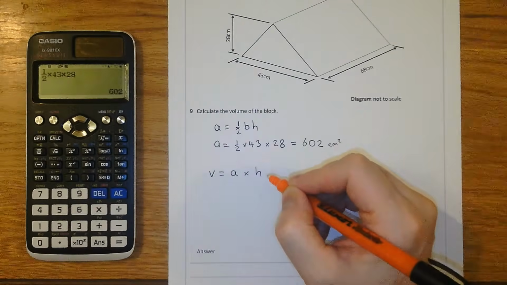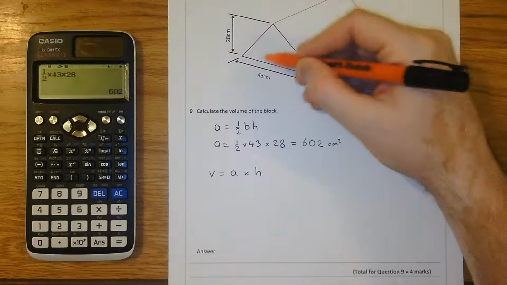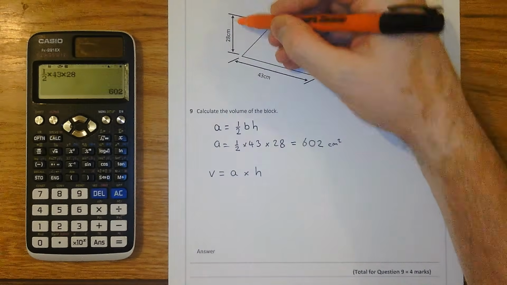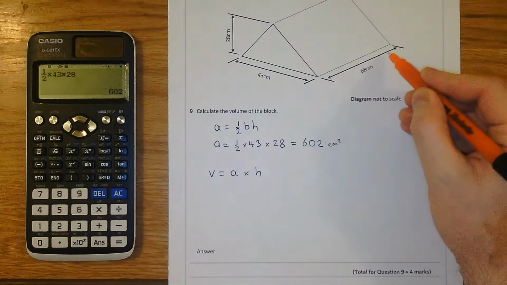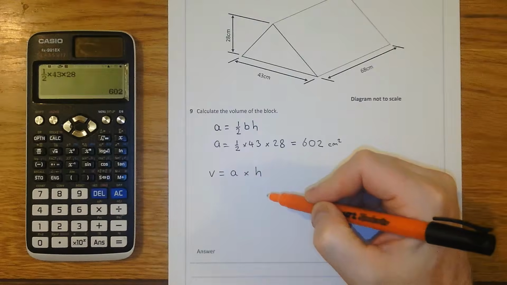Now, it's easy to get confused. The height of the triangle was this. That's just like a normal triangle, base times height. But the height of the prism is this one here. So don't get mixed up with those two things. They're both labelled height, which is a little bit unfortunate.